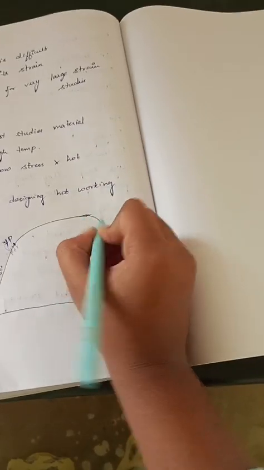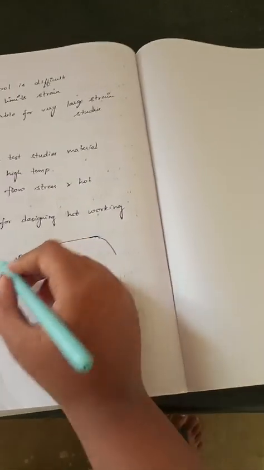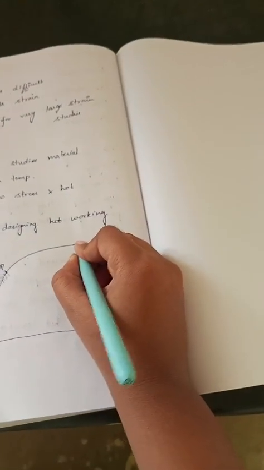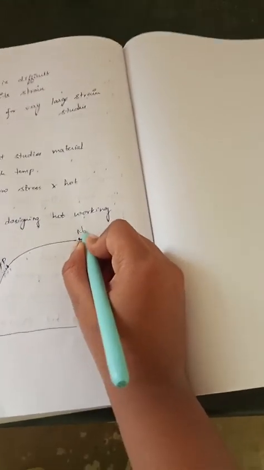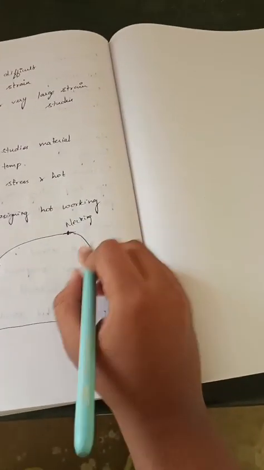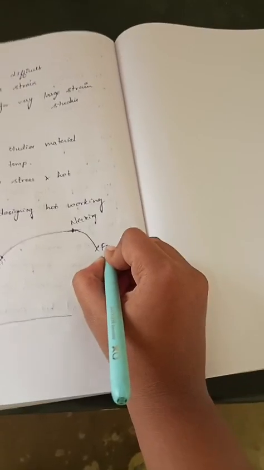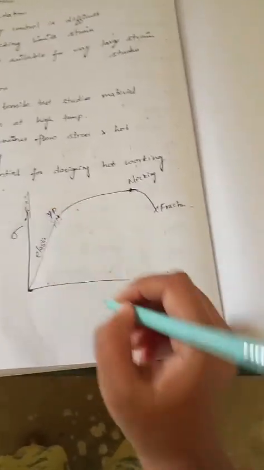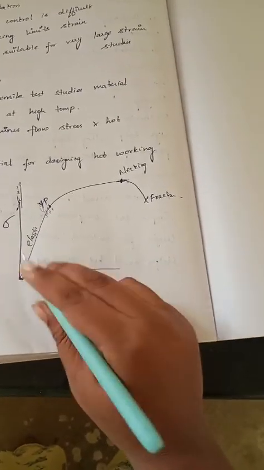After that plastic deformation, at the maximum load we reach the ultimate tensile strength, which means necking will occur at this stage. After necking, the fracture will occur in the specimen. This is the stress strain curve for a normal tensile test.